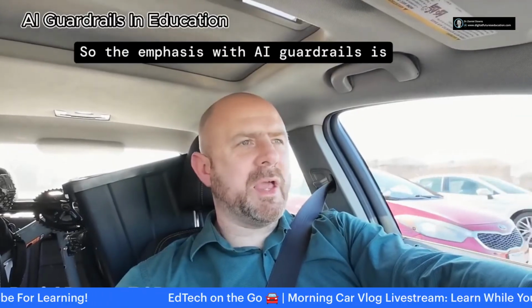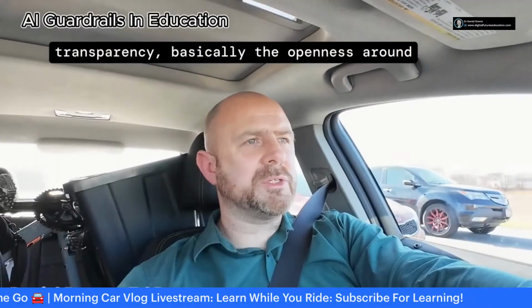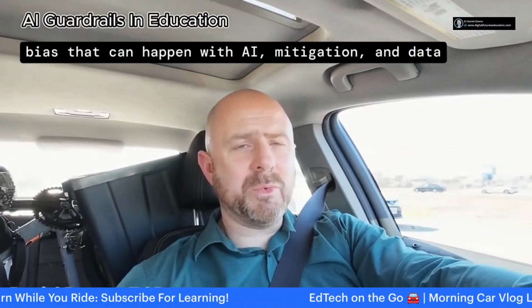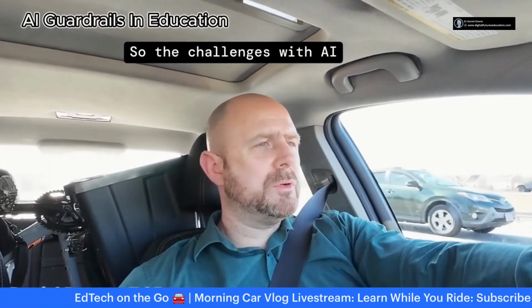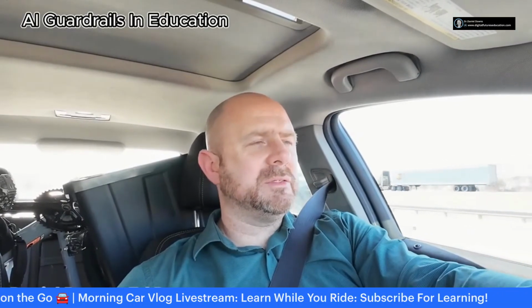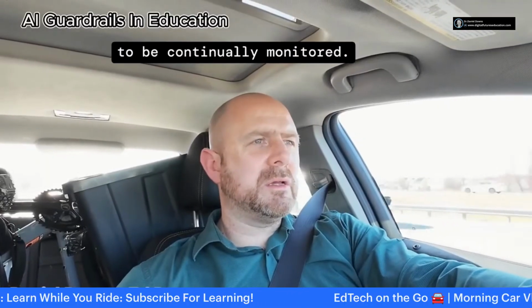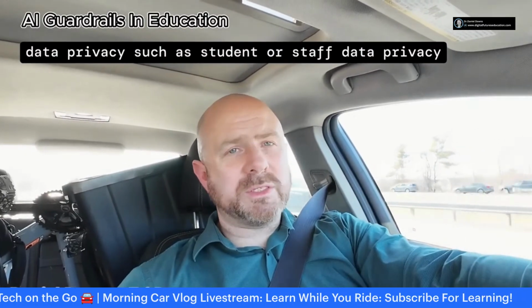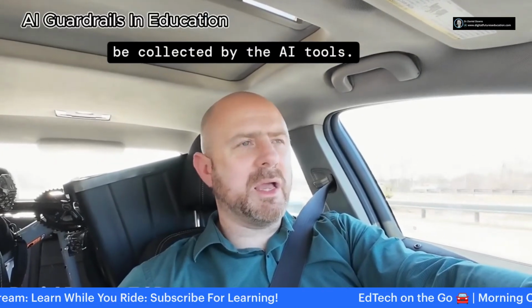So the emphasis with AI guardrails is transparency, basically the openness around discussing the use of AI and how it can be used, bias that can happen with AI, mitigation, and data privacy. So the challenges with AI is it does present new areas of data privacy that need to be continually monitored so that they don't impact student data privacy, such as student or staff data privacy or personally identifiable information, which may be collected by the AI tools.